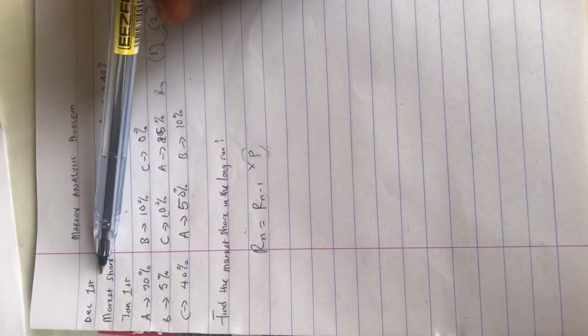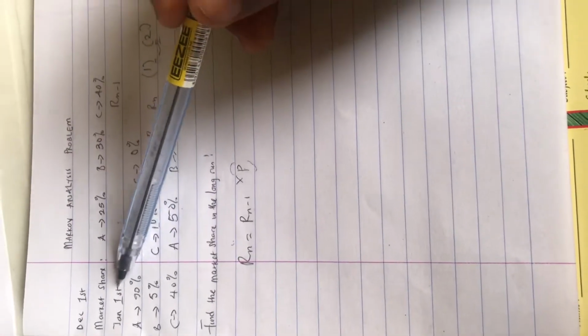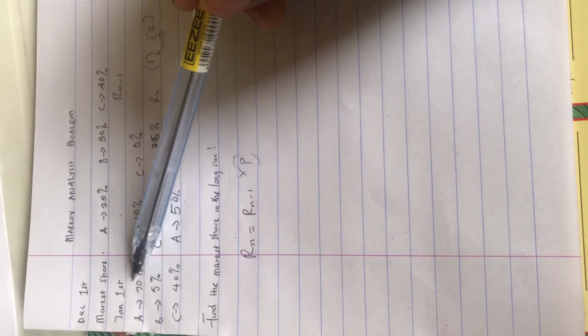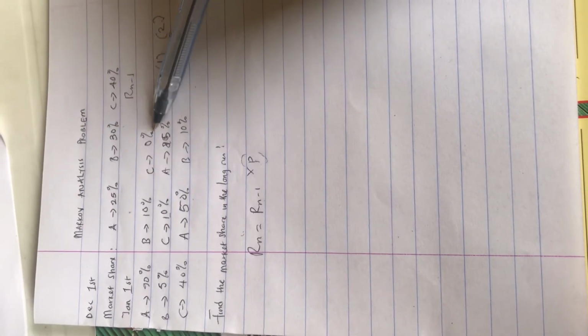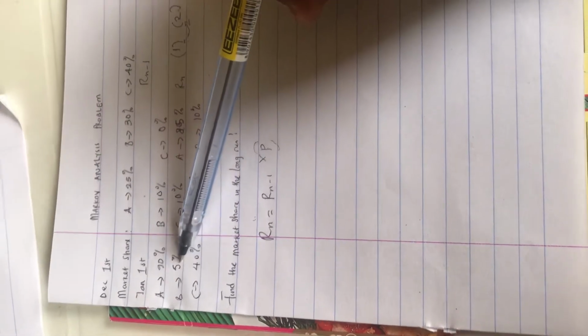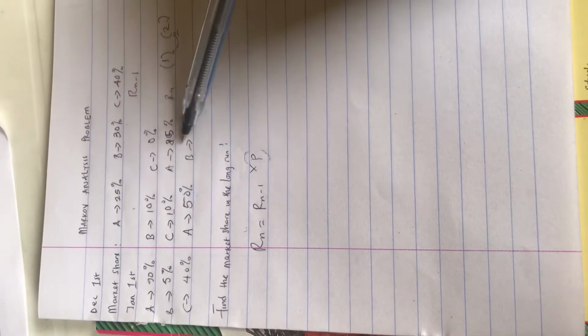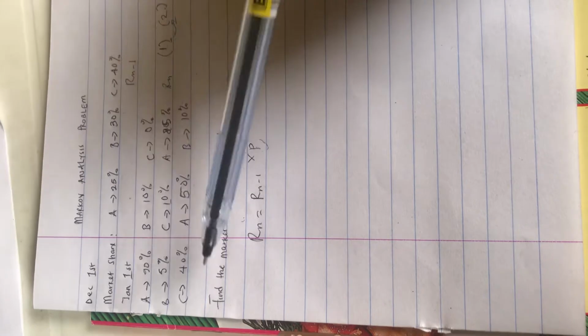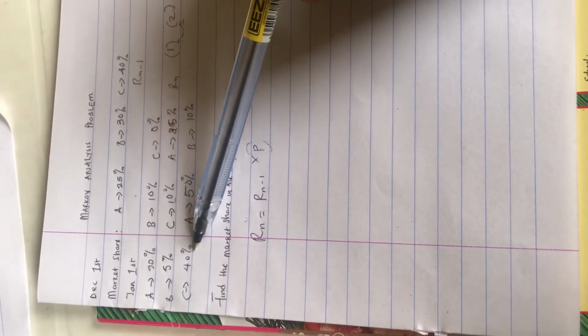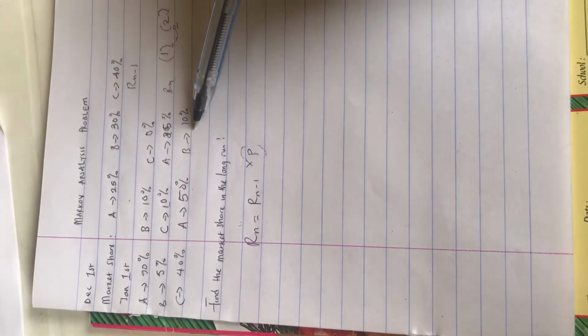This is a Markov analysis problem. We are given the market share for the month of December: A has 25%, B 30%, C 40%. For the next month, A retained 90% of the customers, lost 10% to B, and lost nothing to C. B retained 5%, lost 10% to C, and lost 85% to A. C retained 40%, lost 50% to A, and lost 10% to B.